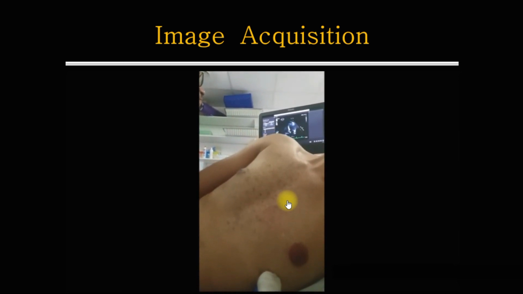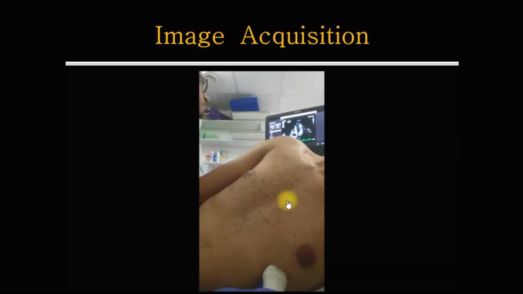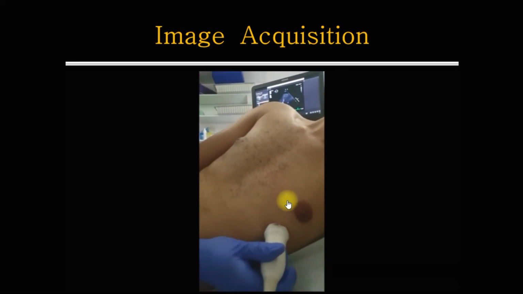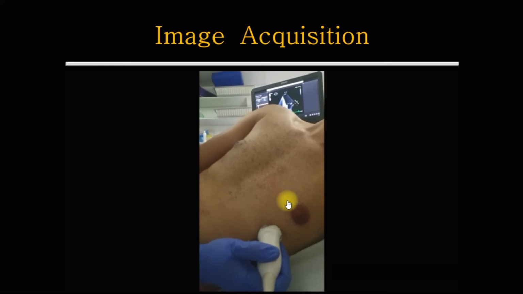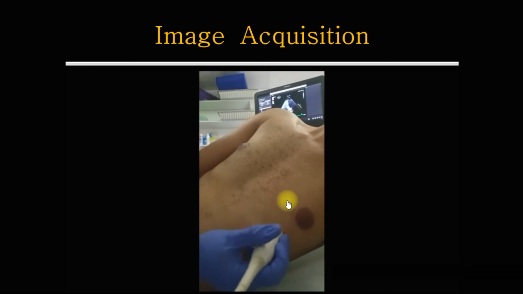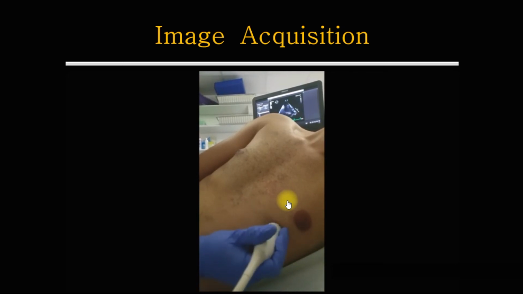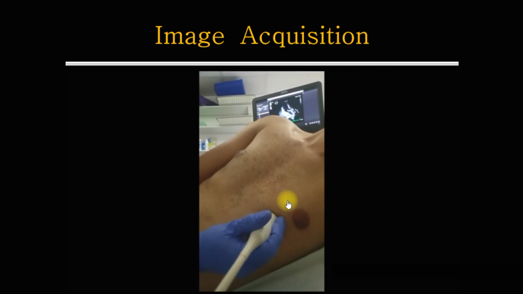Here is the apical 4-chamber view, almost just below the nipple, rotation of the markers towards 12 o'clock 2-chamber view, further rotation to get the 3-chamber view, almost 10 o'clock.